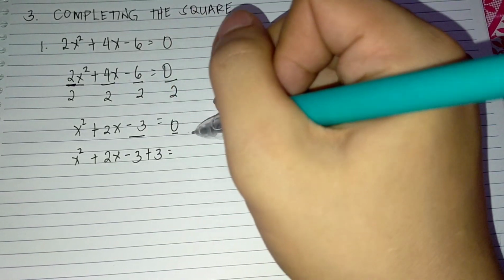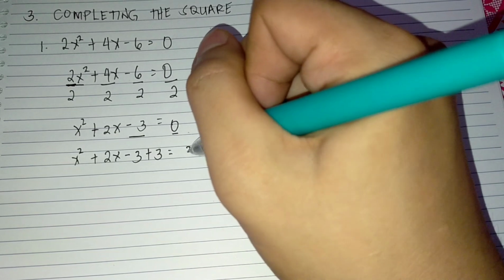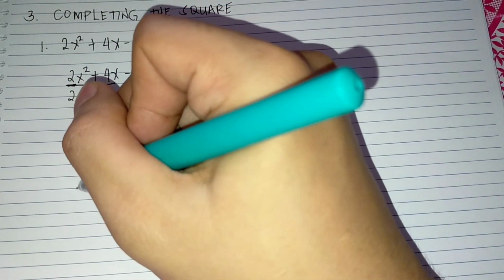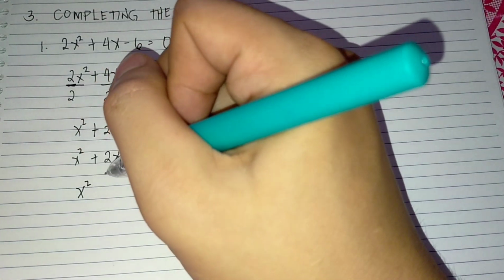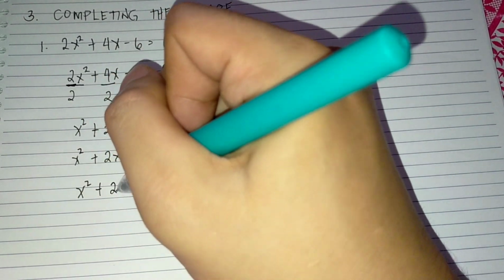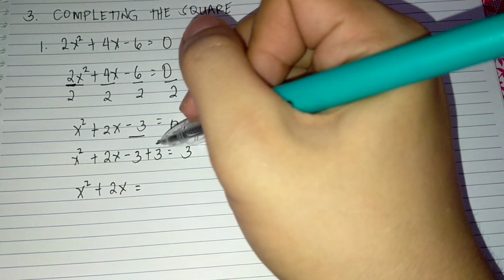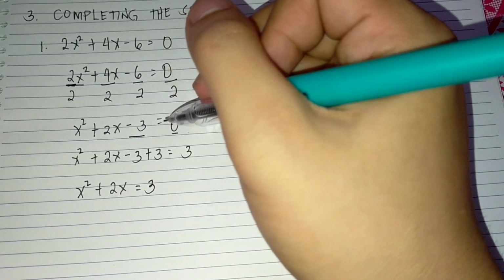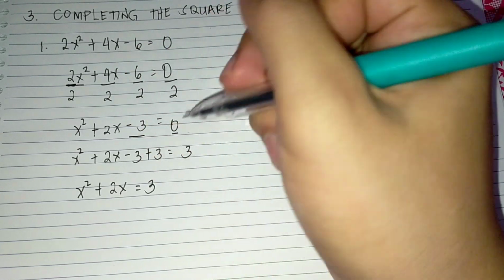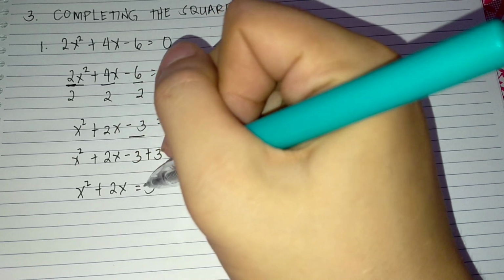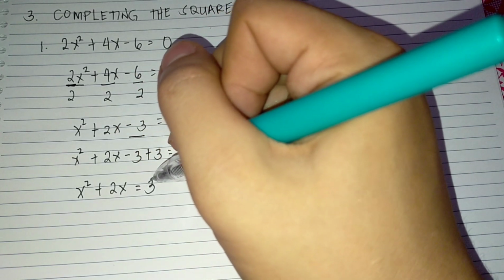Kung nag-add ka ng 3 sa left side, mag-add ka din ng 3 sa right side. So, let's proceed. So, x squared plus 2x, 0 na yan, okay, equals positive 3. So, nandito na sa right side yung letter C natin.